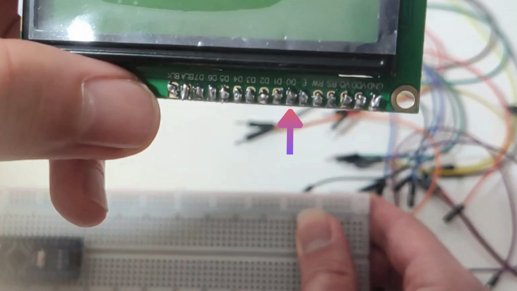The next pins are the D0 to D7 pins, which are the data pins. These pins are used to send data to the LCD. In 8-bit mode, all 8 pins are used. In 4-bit mode, only D4 to D7 are used, which saves I/O pins on your Arduino.